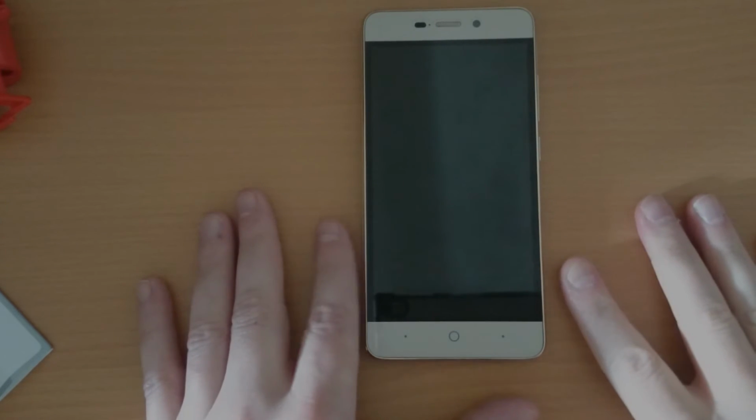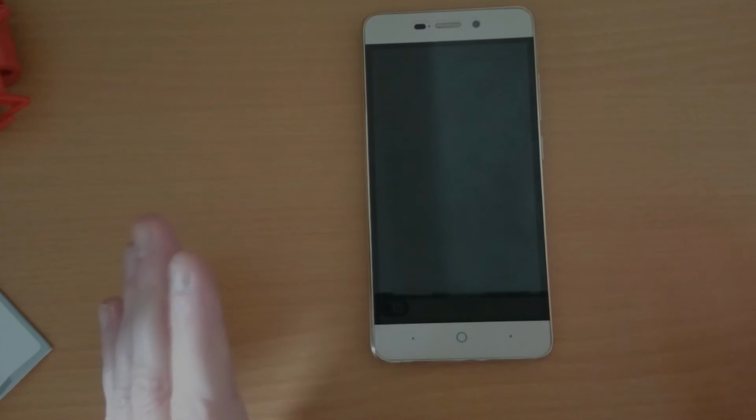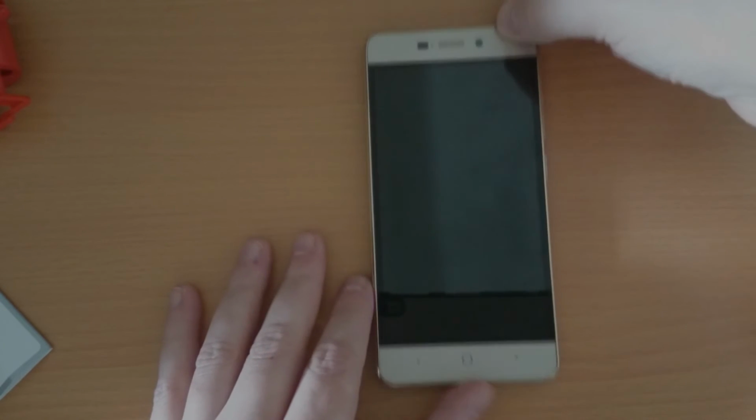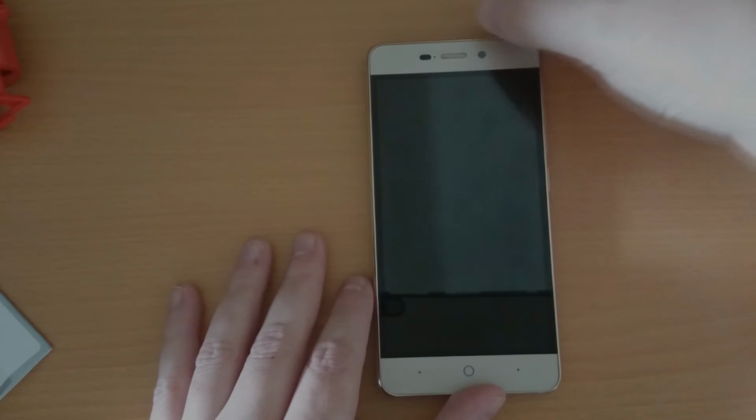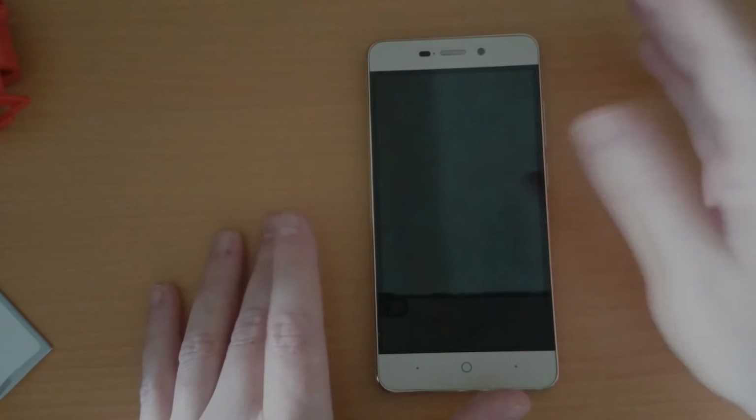32 gig expandable memory with a card, obviously great. The front camera does work quite well with Skype, so no issues there.